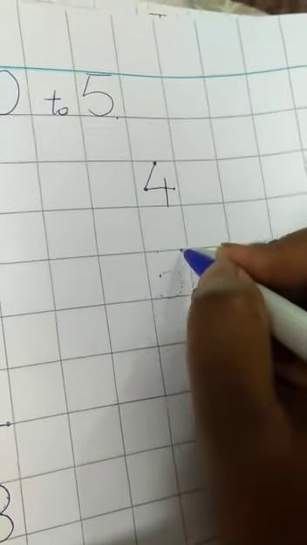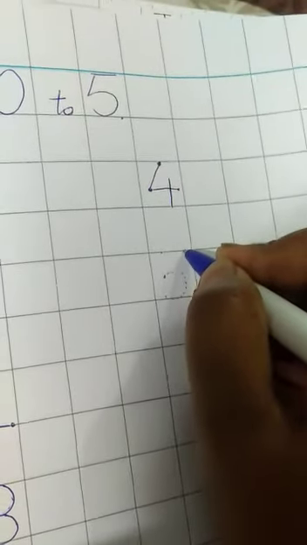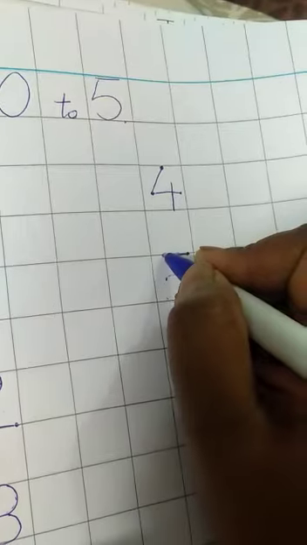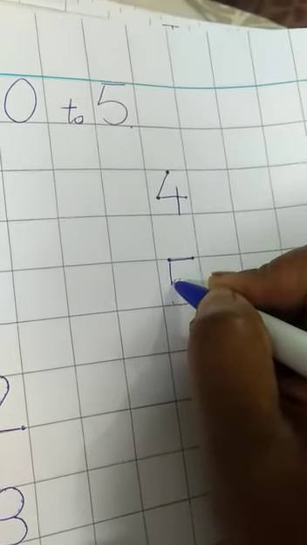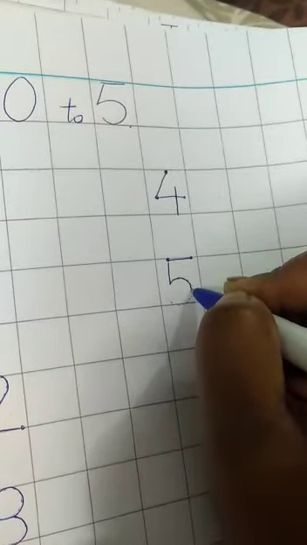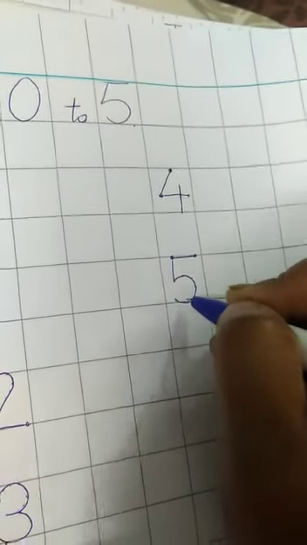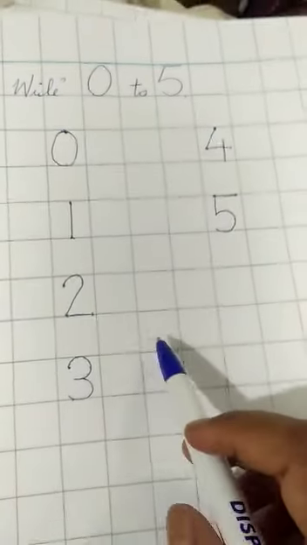Yes, number 5. How to write number 5? Start from the beginning dot, go straight to match this dot, then go down in a straight line and make a semicircle like this. You have to write all numbers in full block.